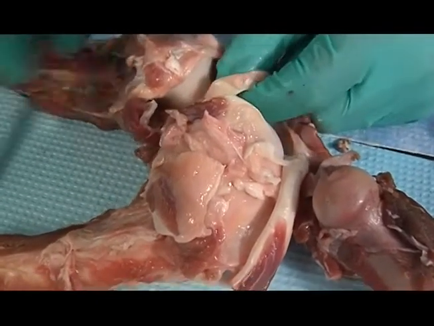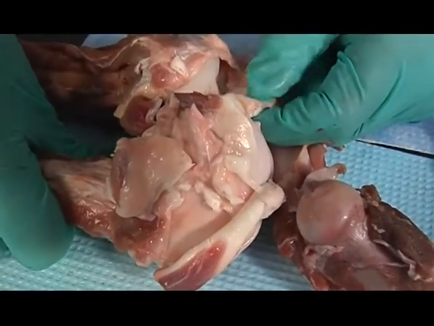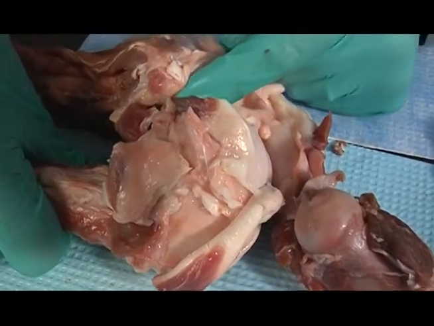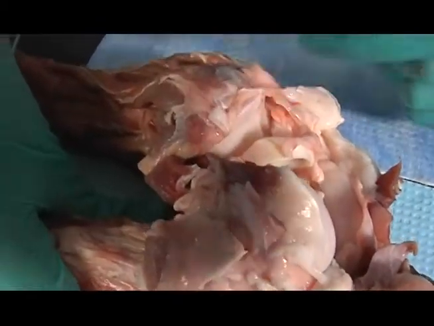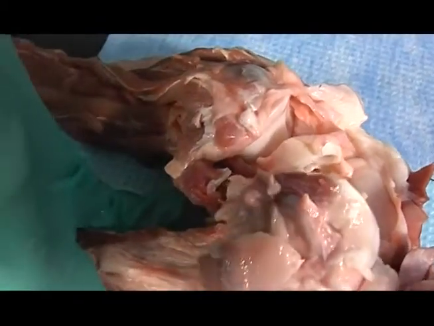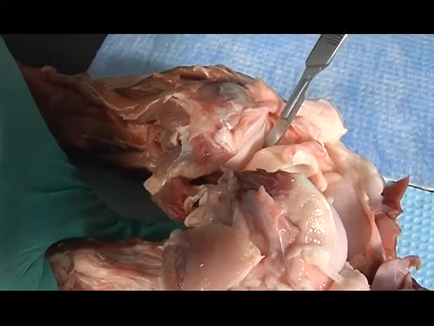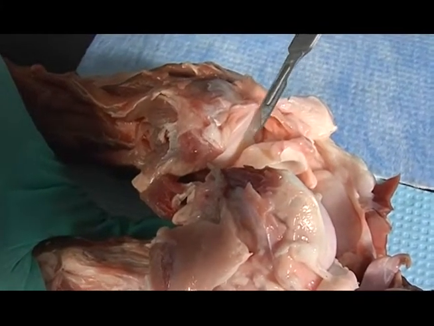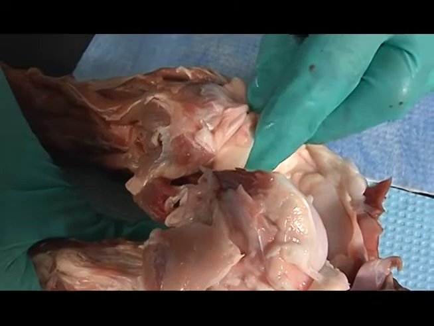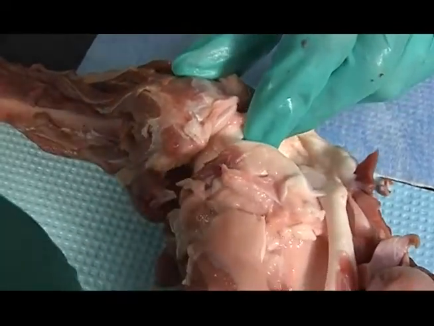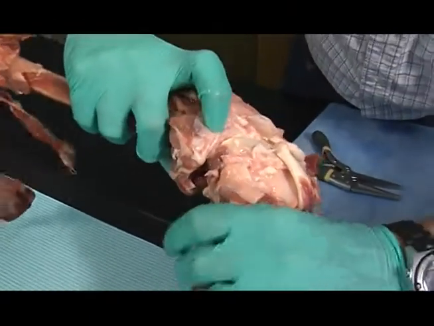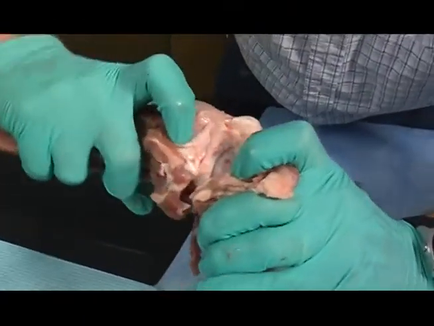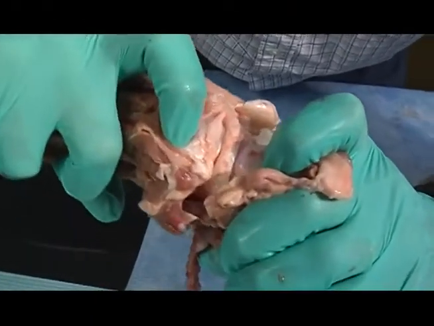Now you can get a feel for what the structure of this joint is. Here is the top of the tibia right there. That is the cartilage on the end of the bone. This is what secretes synovial fluid. This sits on top of this like so. And then this condyle fits in there, and they rotate back and forth in a very, very smooth motion.